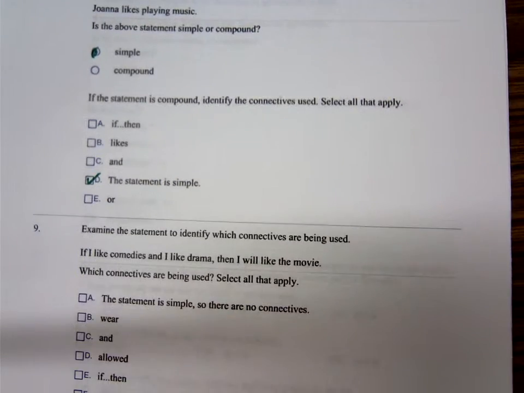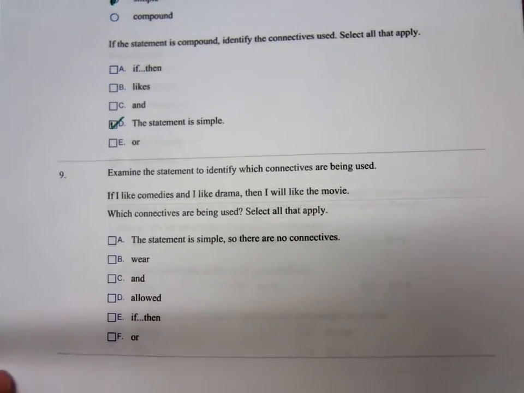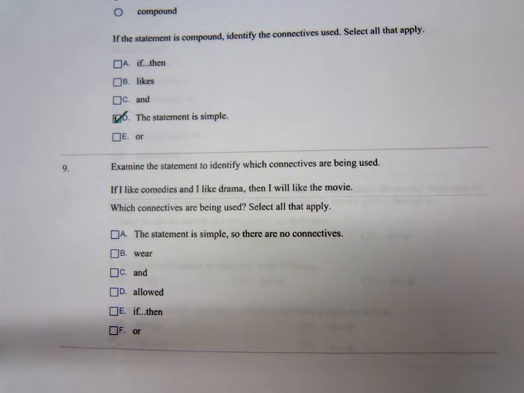Number 9 is another one like this. Examine the statement and identify which connectives are being used. Okay. If I like comedies and I like dramas, then I will like the movie.